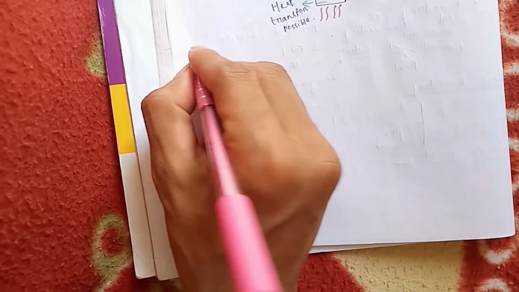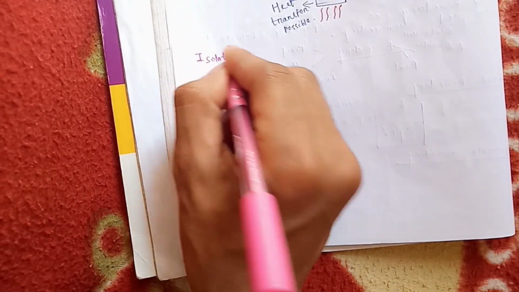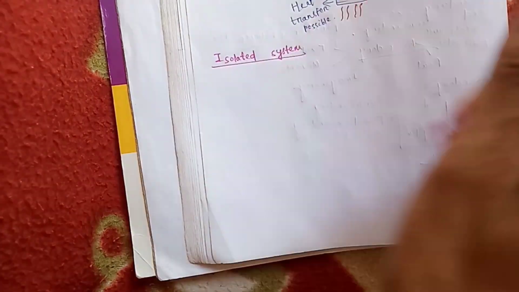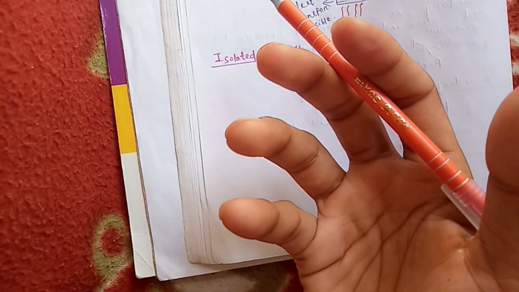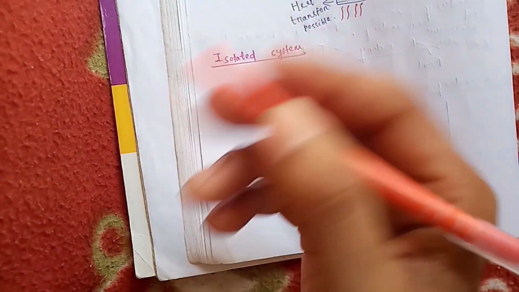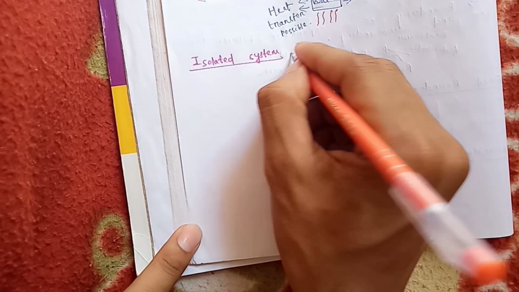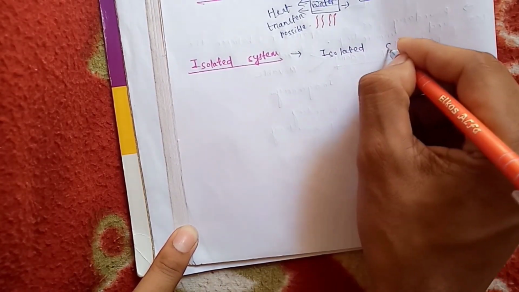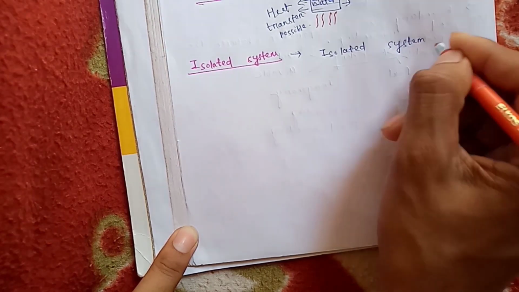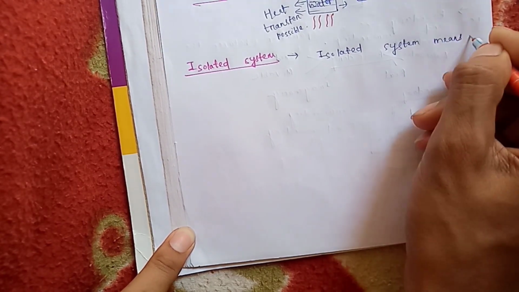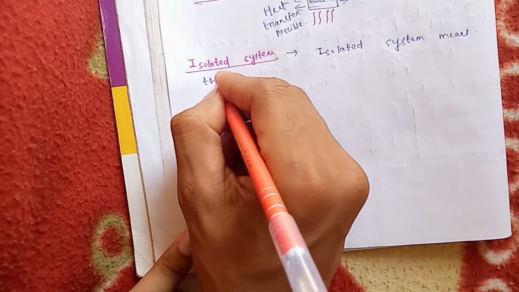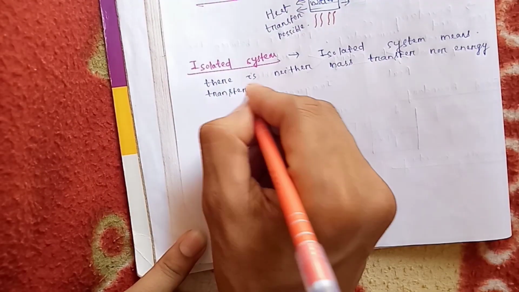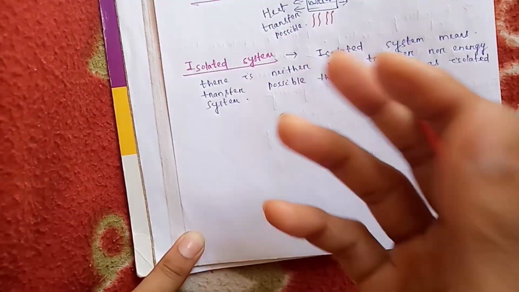Now come to the isolated system. What do you mean by isolated system? Isolated system means there is neither mass transfer nor energy transfer possible. Then we call it an isolated system. So the definition of isolated system is: there is neither mass transfer nor energy transfer possible. Then we call it an isolated system.